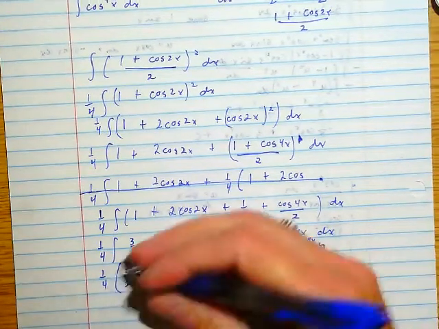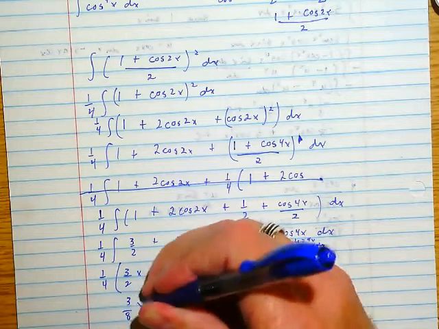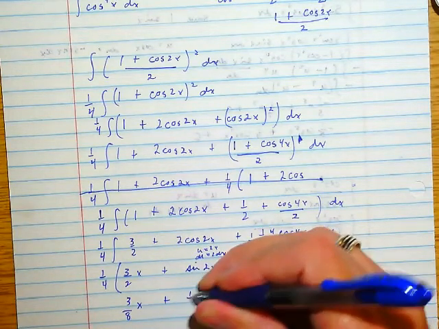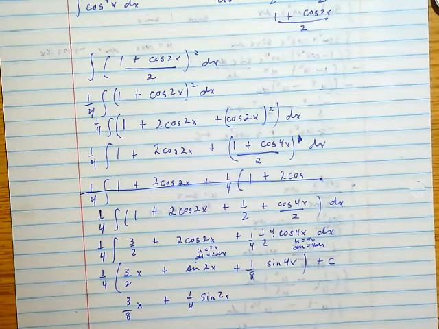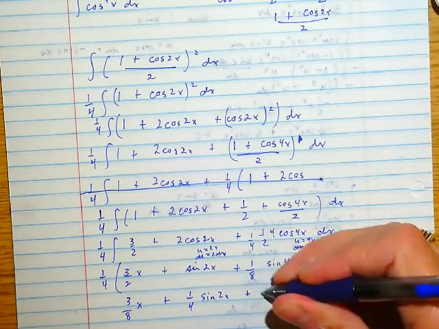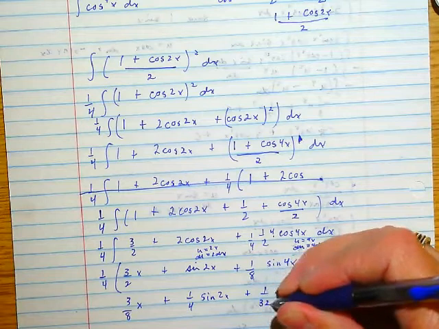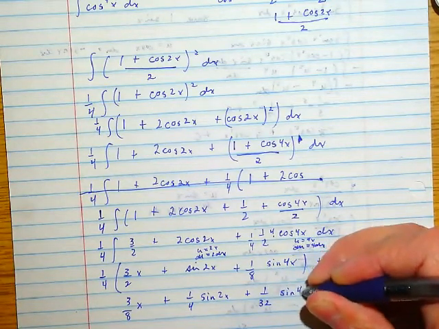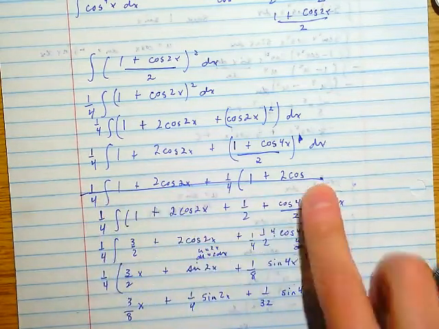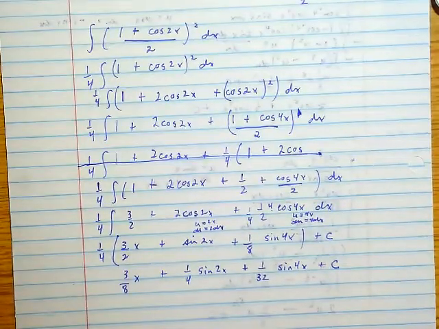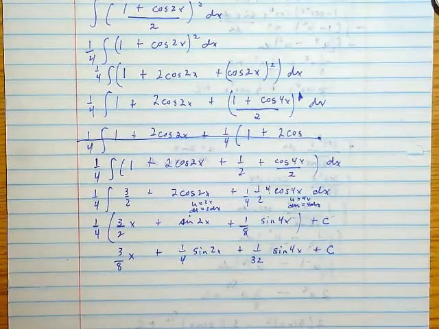Distribute that 1/4, you get 3/8 x plus 1/4 sine of 2x. Okay, that sounds right. Plus 1/32 sine of 4x plus c. And that one was, except for our little hiccup here, not so bad. But shift that up there so everybody can see my work there.